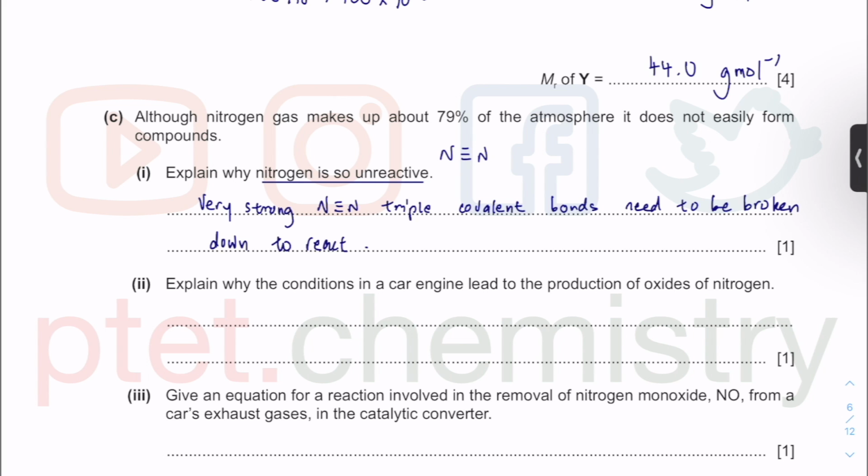Now, as for the next question, why are the conditions inside a car engine suitable, or why would that result in the production of oxides of nitrogen? Based on what we have said earlier, you do need to break this strong nitrogen-nitrogen triple bond. Inside the car engine, we are doing combustion of fuel. I don't want to generalize it with fossil fuels because you could be using a fuel cell or something, but essentially you are consuming fuels.